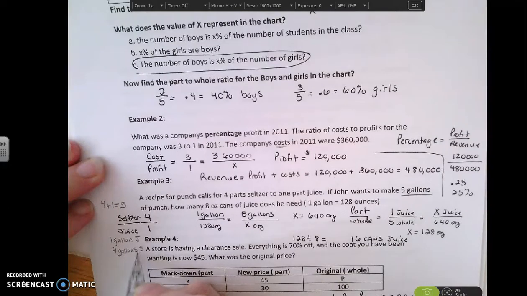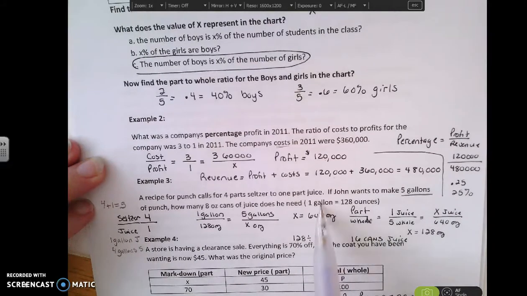and 4 gallons of seltzer. So once I figure that out, then I actually can figure out the rest of my answer, because 1 gallon is 128 ounces, and then 128 divided by an 8-ounce juice gives you 16 cans of juice. So that's one way to do it. But let's say it wasn't as simple as that. It didn't come out as nicely.